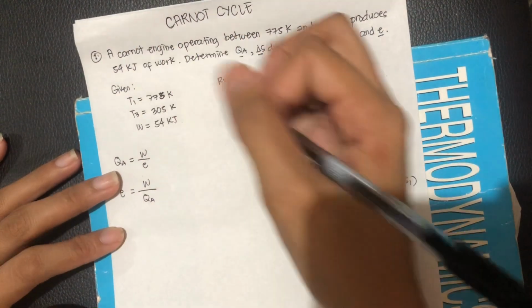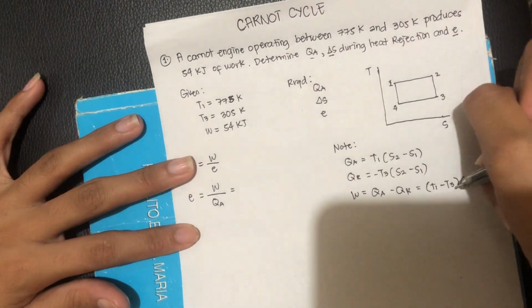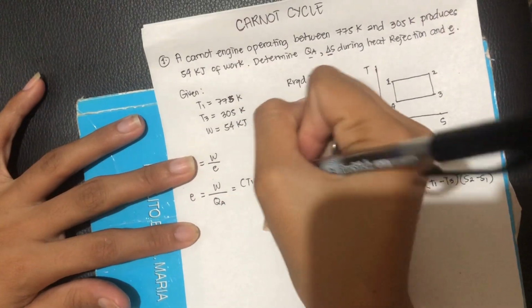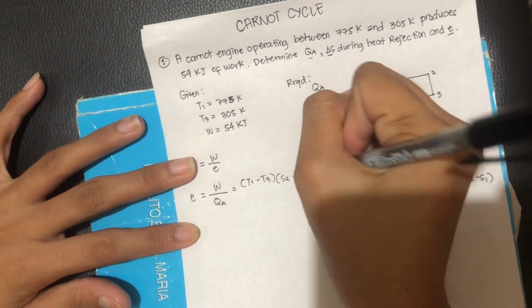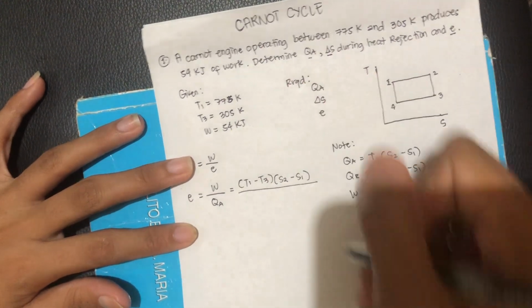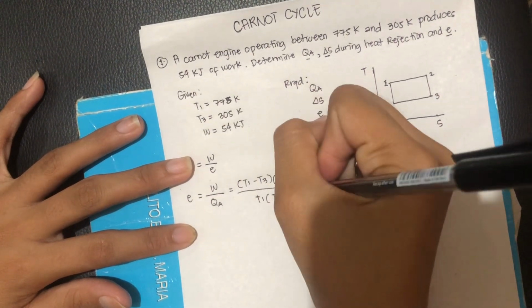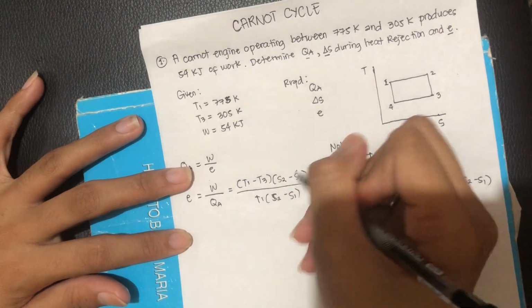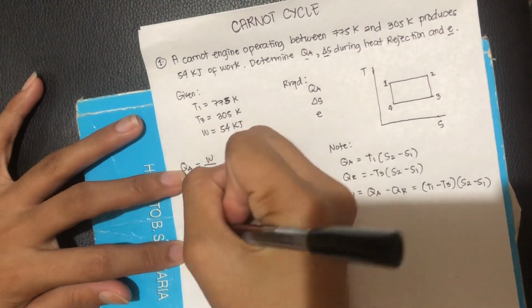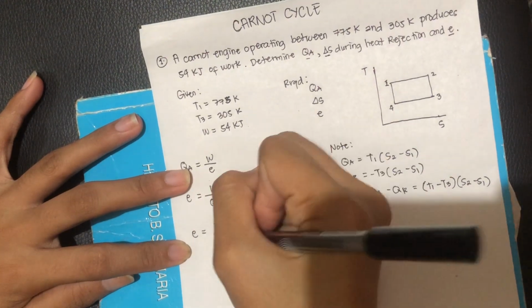So that is our work. We substitute it here: work is equal to (T1 minus T3)(S2 minus S1) over our Q_A, which is T1 times (S2 minus S1). We cancel out the same terms. So efficiency is equal to (T1 minus T3) over T1.